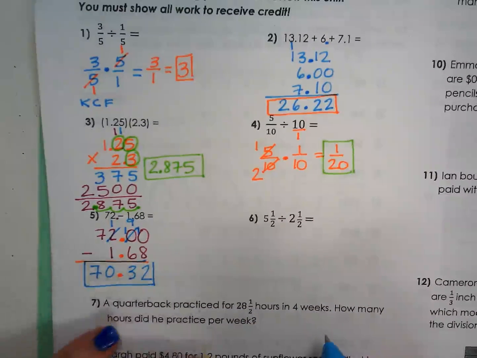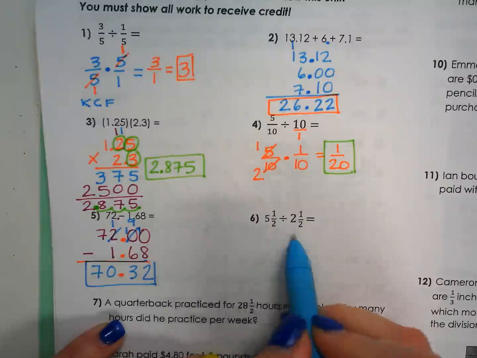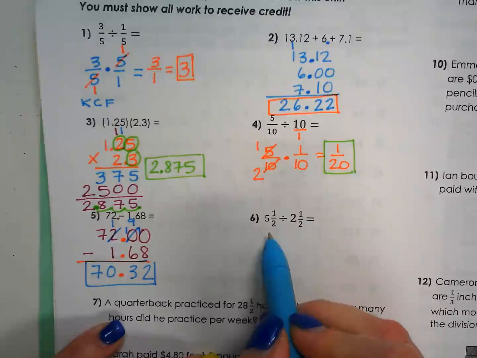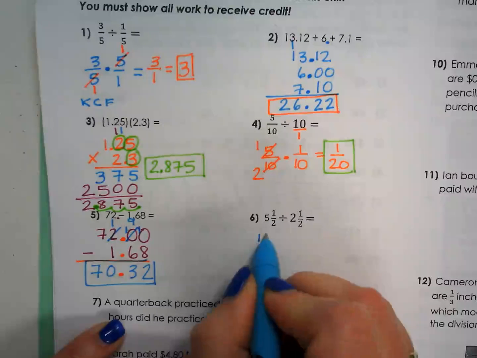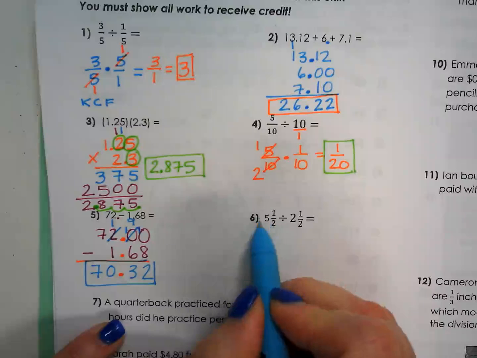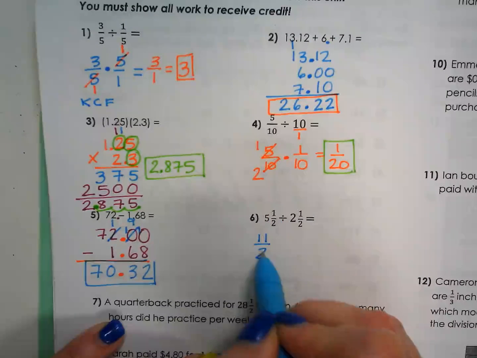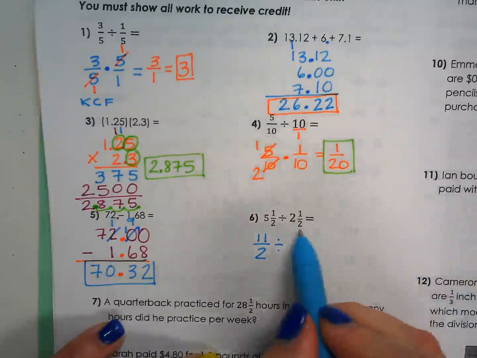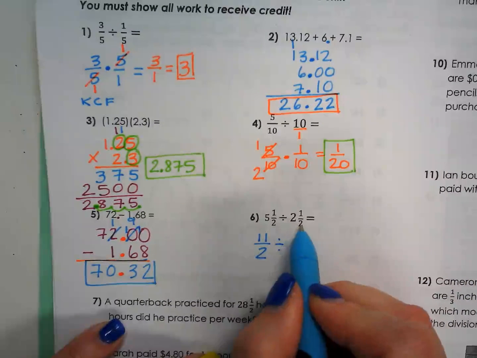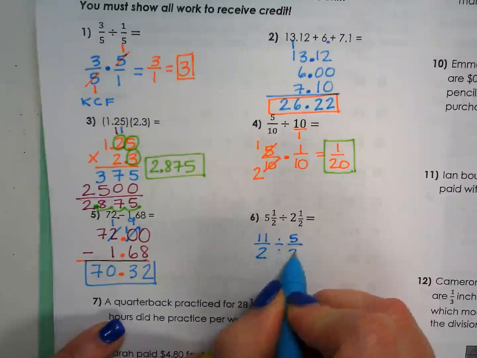And the final problem for tonight's homework is the division problem right here. And before we can divide fractions, we need to change them into improper fractions. So 5 times 2 is 10, plus 1 is 11 halves. Because remember, 5 wholes, when it takes 2 to make a whole, if I've got 5 of them, 2 at a time, that makes 10, plus 1 extra. That's where this comes from. And then we're still dividing because I haven't done any changing yet. I'm just changing them into improper fractions. 2 times 2 is 4, plus 1 is 5 over 2.